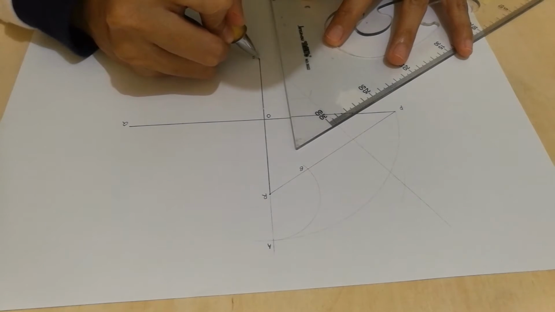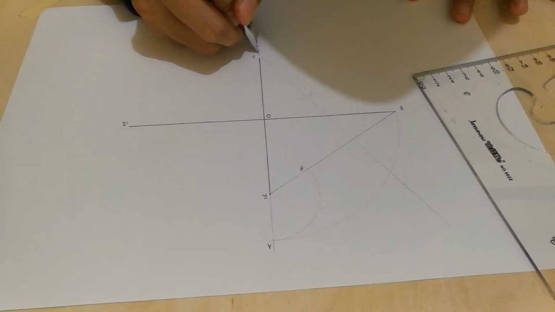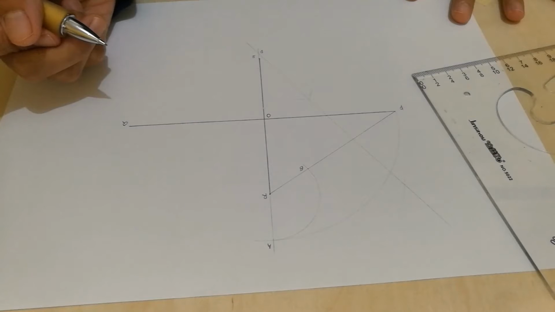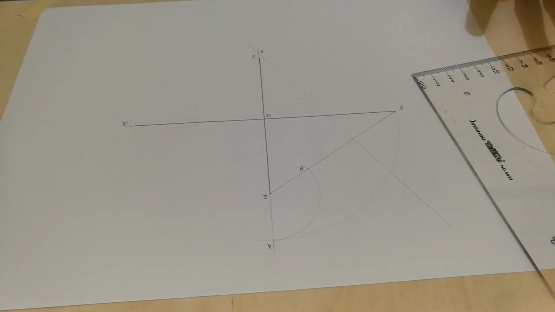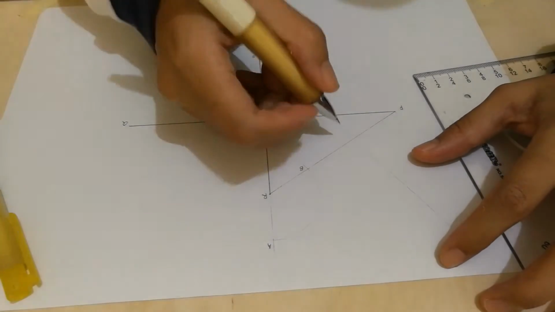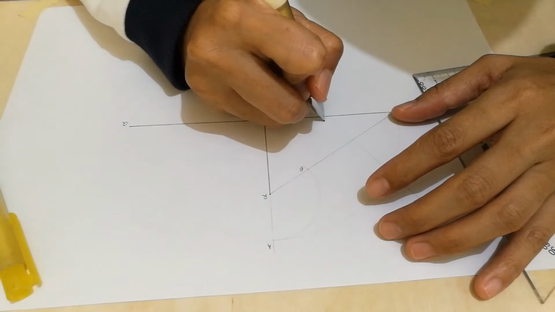Okay, this is point S, so we label it as D. And then we also have this cross line here, and we label it as E.